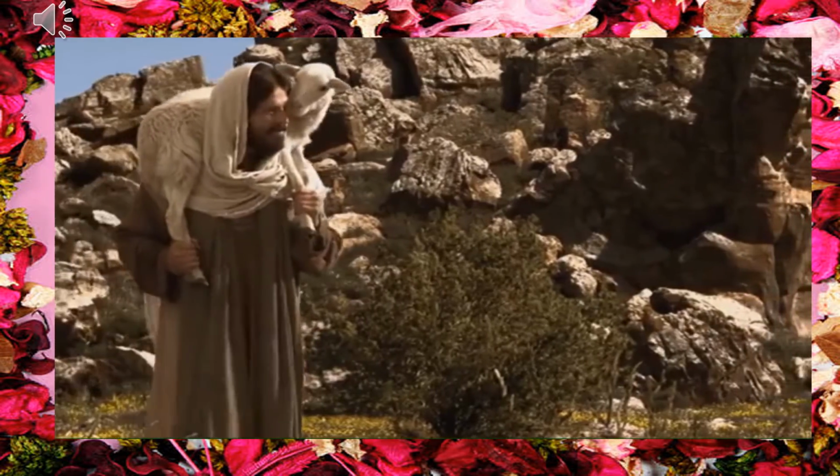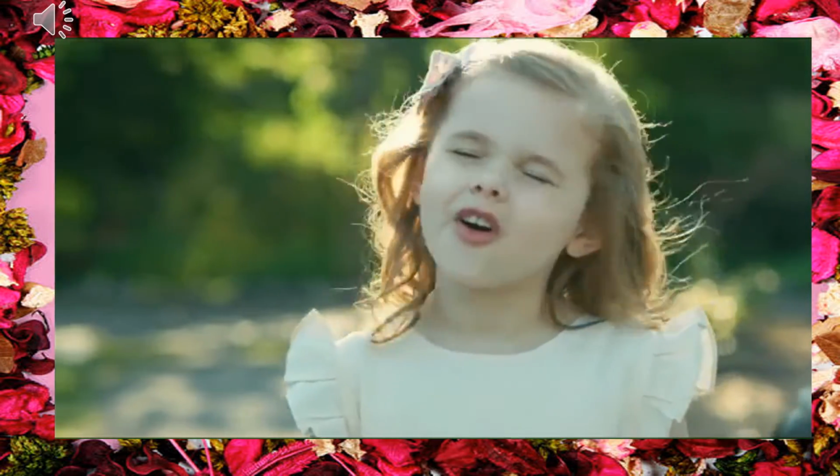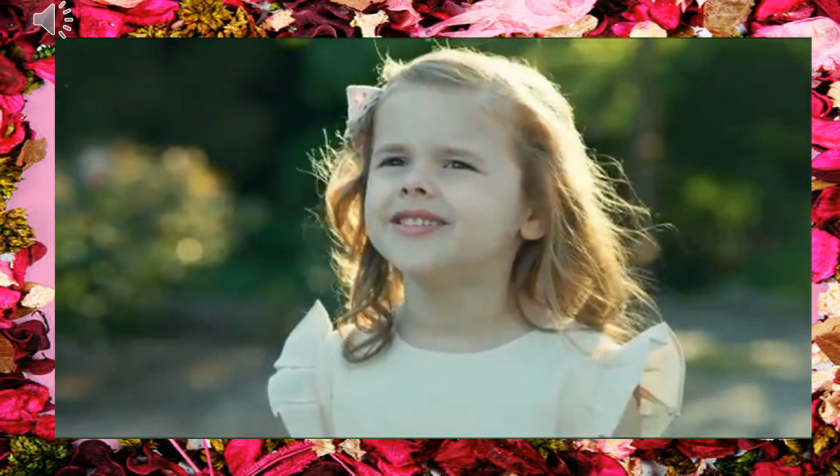Consider the sheep of His fold, how they follow where He leads.